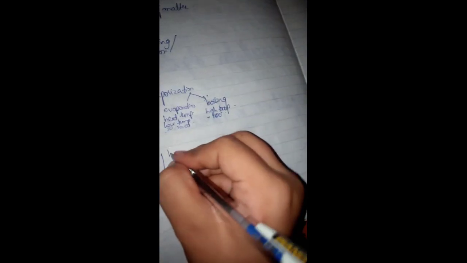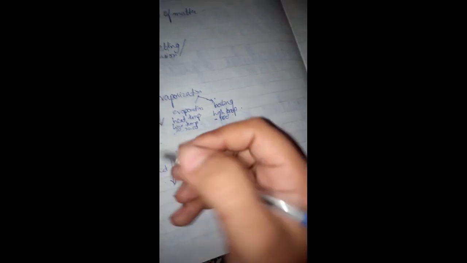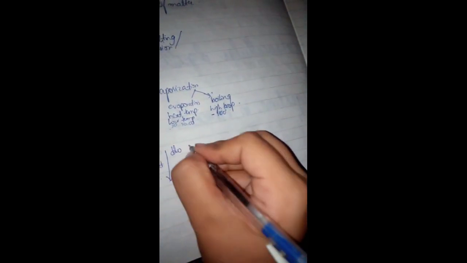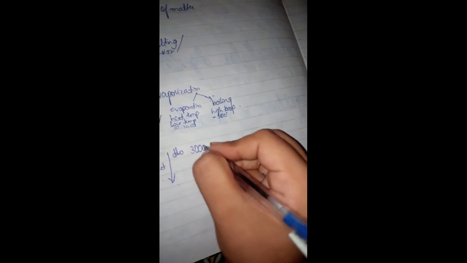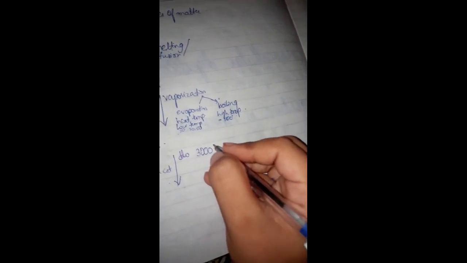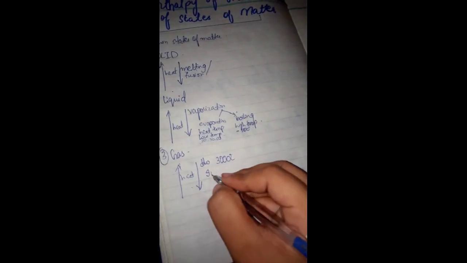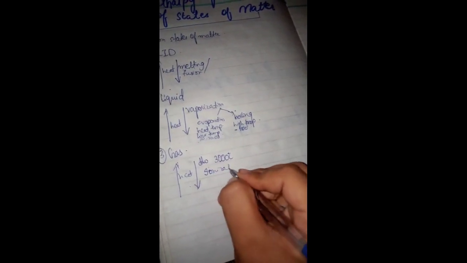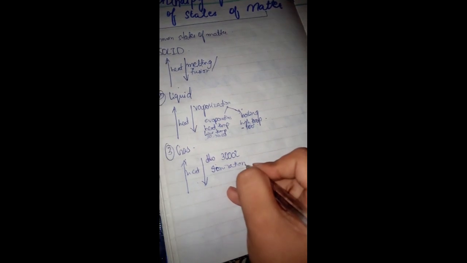That would be like we provide heat, of course, and that could vary. We can give 3000 Celsius maybe, or even higher, but it depends. Okay, so that process, when liquid is converted into gas, is known as ionization. Ionization process, what happens in that?